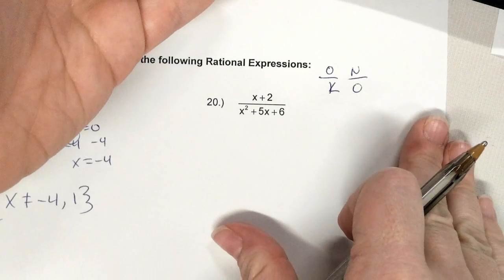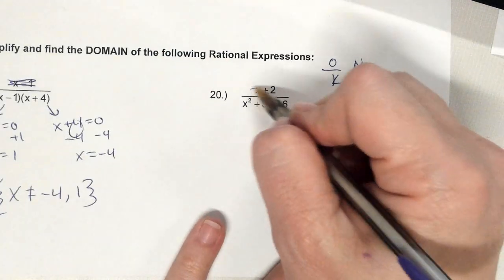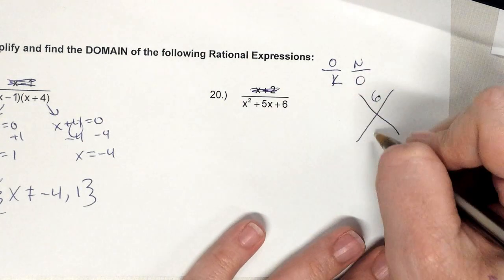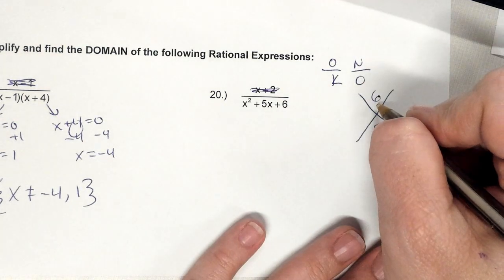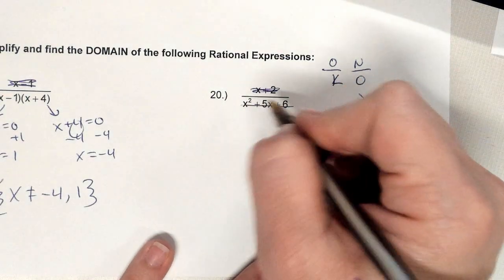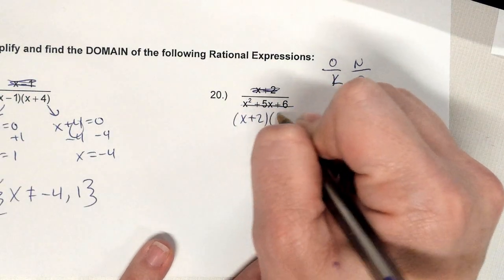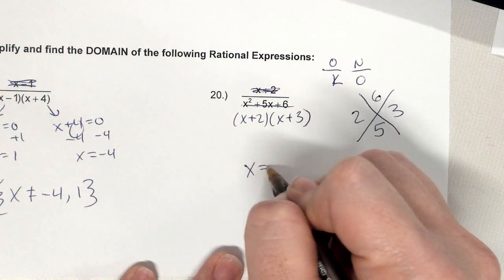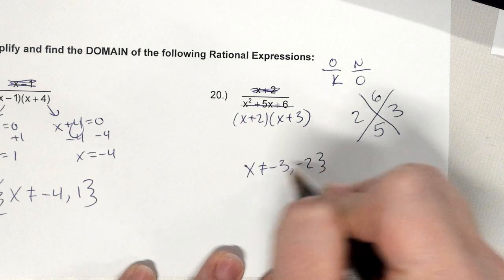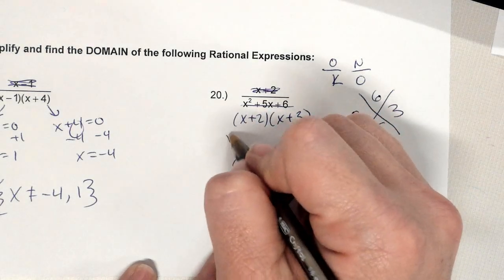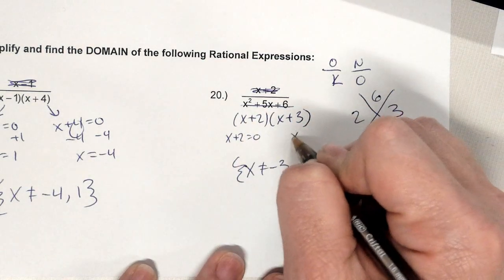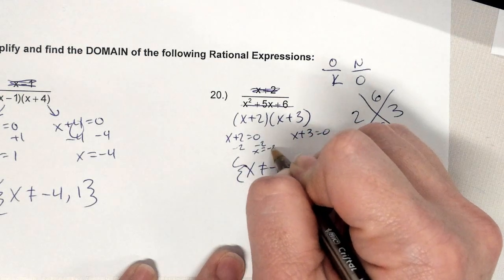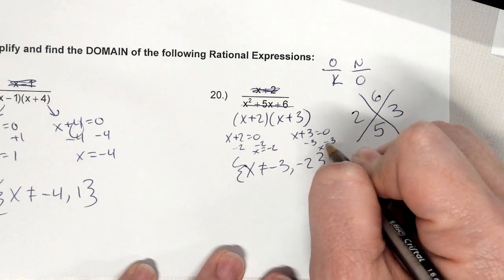Now this one is not factored for us, so we have to factor the denominator. Remember, we don't care about the numerator. A times c is 6, b is 5. It's going to be 2 and 3. Well, what cancels a positive 2 and a positive 3? x cannot equal negative 3 or negative 2. But again, you could have separated and set equal to 0 and solve. So x plus 2 equals 0, x equals negative 2, x plus 3 equals 0, x equals negative 3.